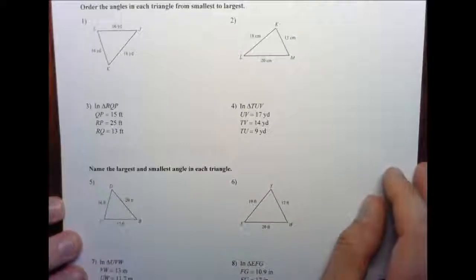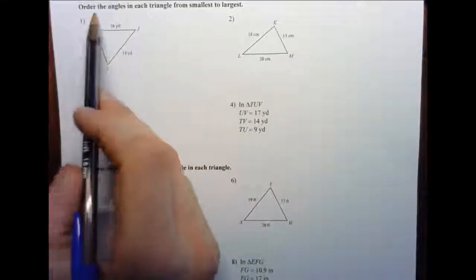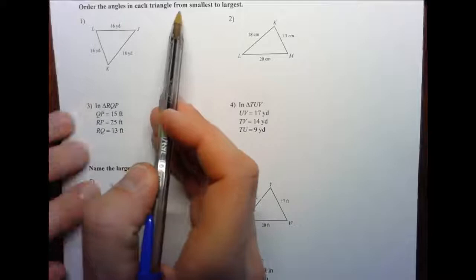Okay? So let's look at a couple of examples here. I'm just going to kind of touch through some of these to see what you think. Alright. Order the angles in each triangle from smallest to largest.